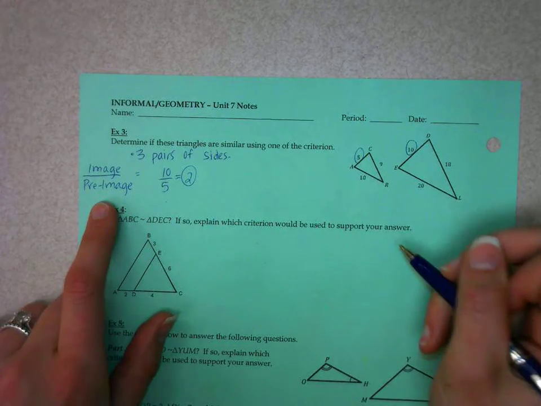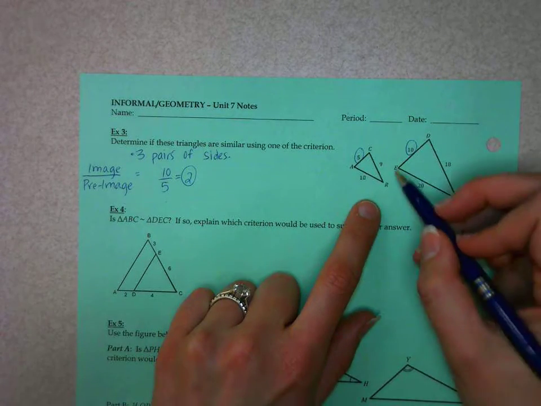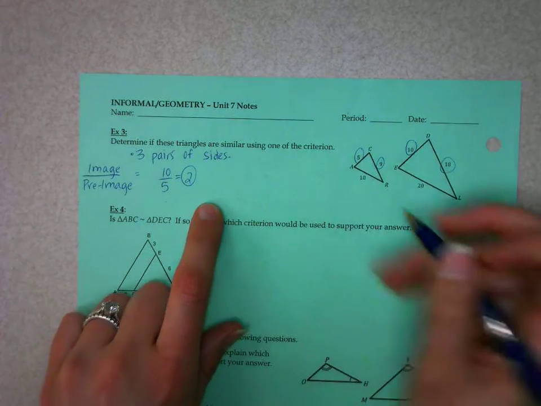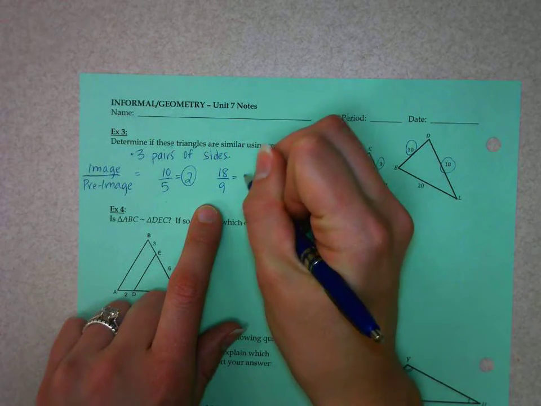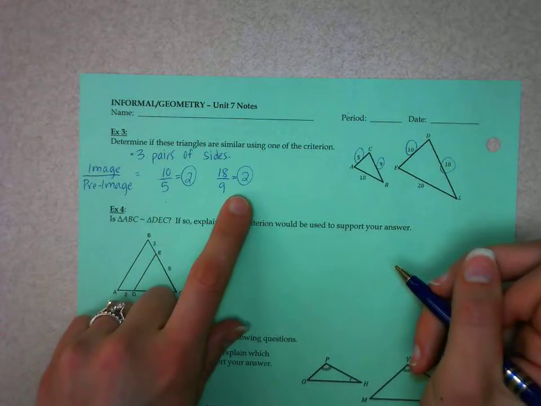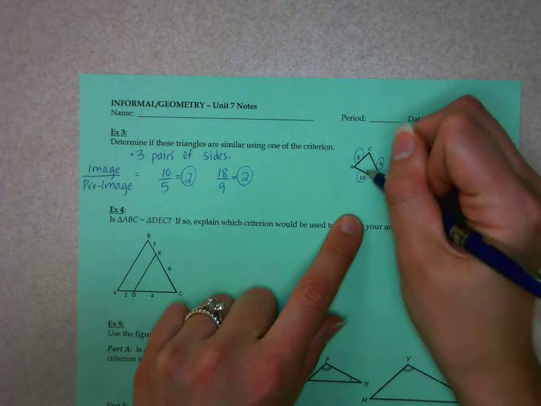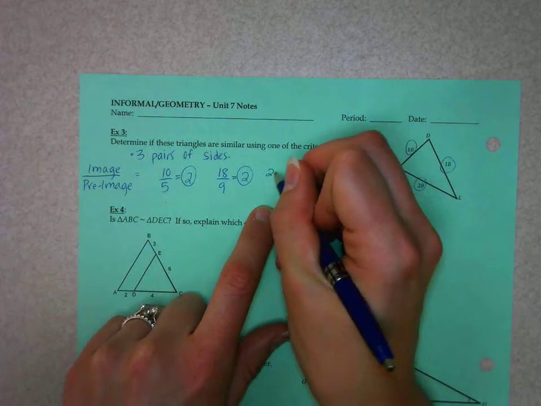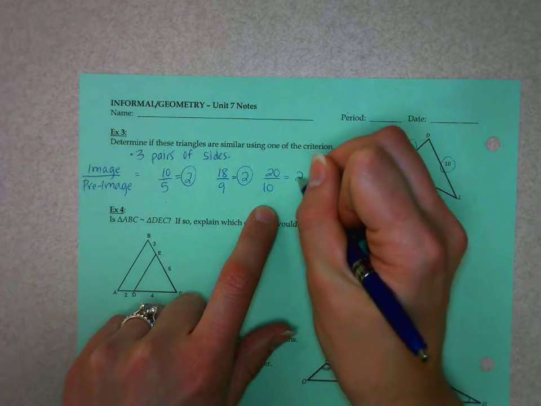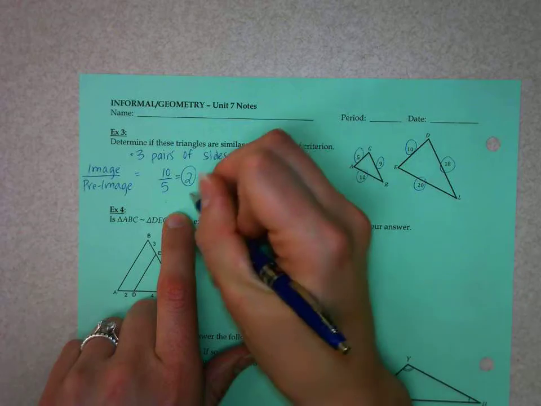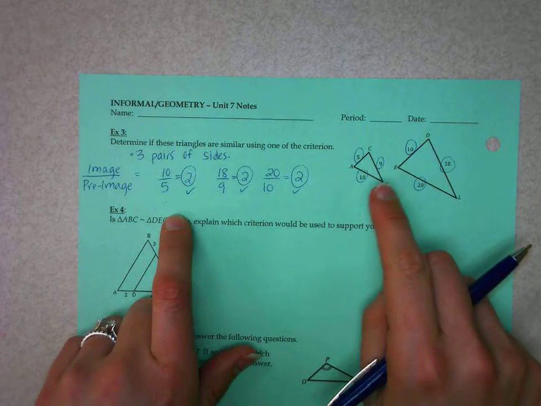Let's say I go clockwise and we pick 9 and 18. So we'll do 18 over 9. Again, that gives us 2. So far, so good. And then last but not least, we'll pick our 10 and 20, but we'll put 20 as the numerator. You divide, you also get 2. So, scale factor. That means our sides are proportional.